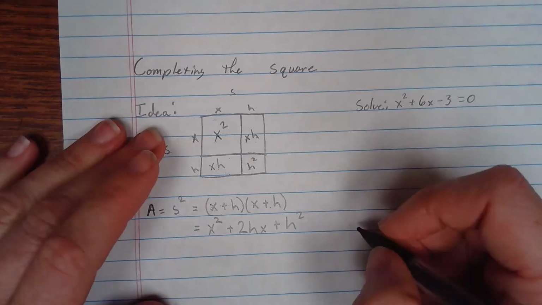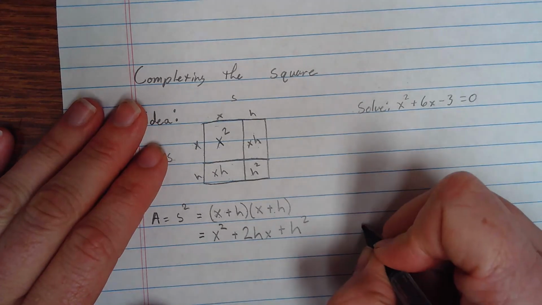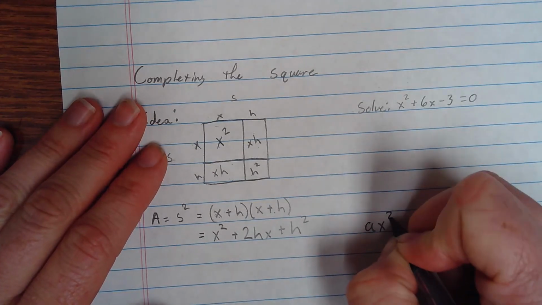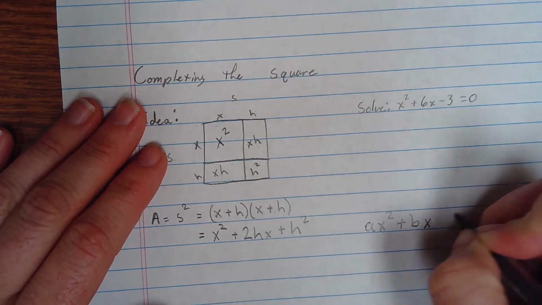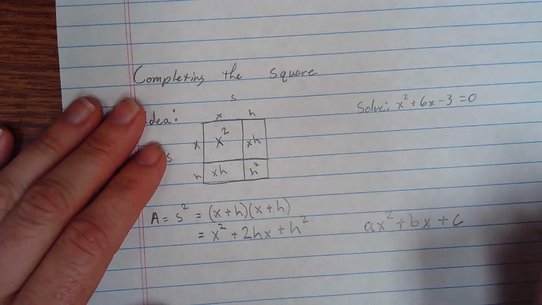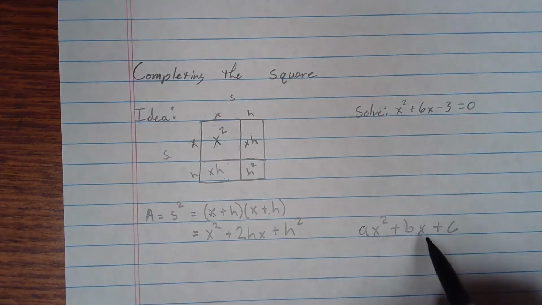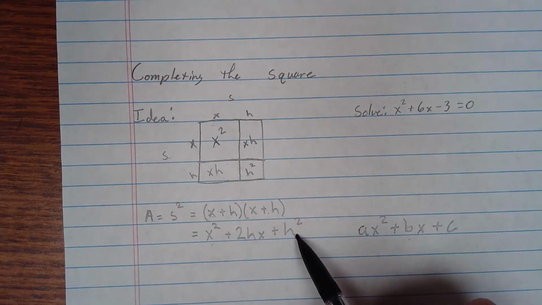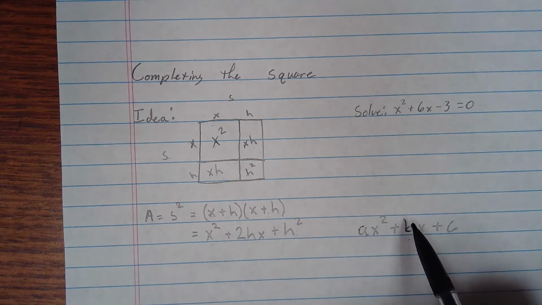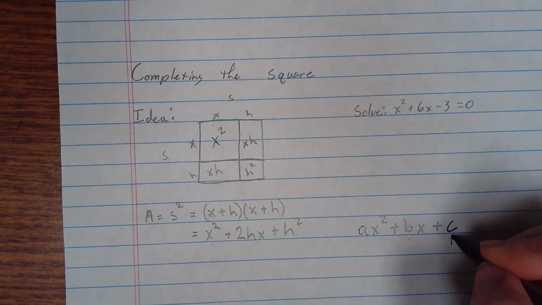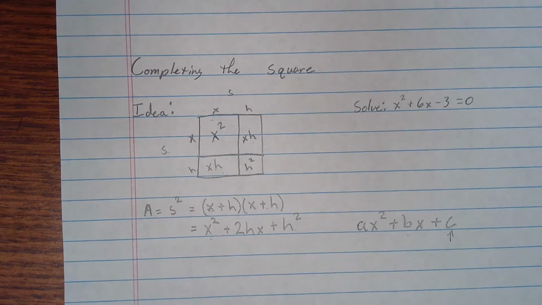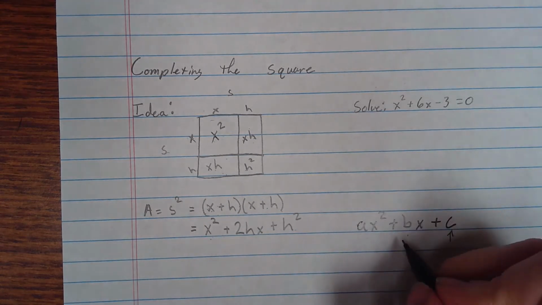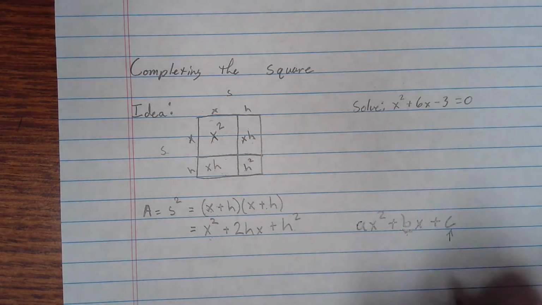But normally, I am given it in the form ax squared plus bx plus c. If I'm given my equation in this form, I have to be able to find this form. And that's not always the case because c doesn't always work. Sometimes c is very annoying and irritating. But I need to make b work.